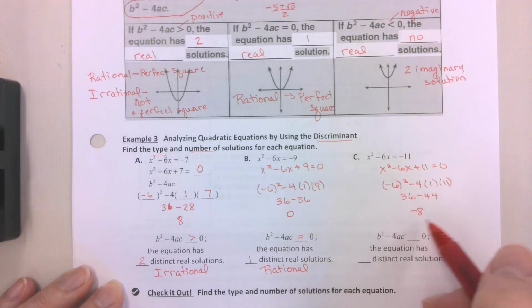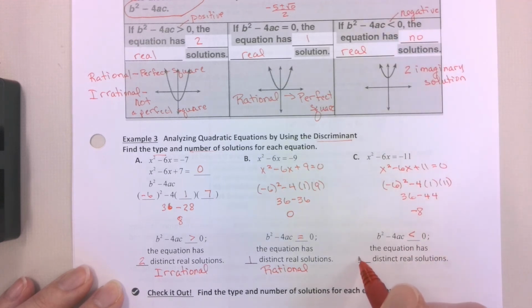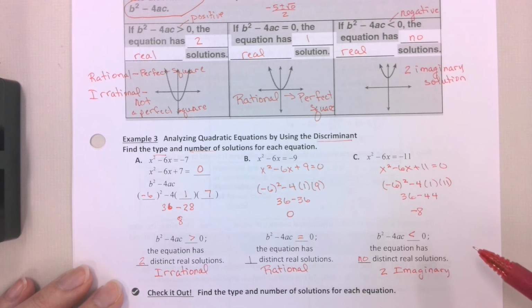All right, remember, this discriminant is underneath the square root sign. Can I take the square root of a negative? No. So I will have, first of all, my discriminant is less than 0. That means I have no or 0 distinct real solutions. Specifically, I have 2 imaginary solutions. So we are not solving, we are only using the discriminant to determine our outcomes.